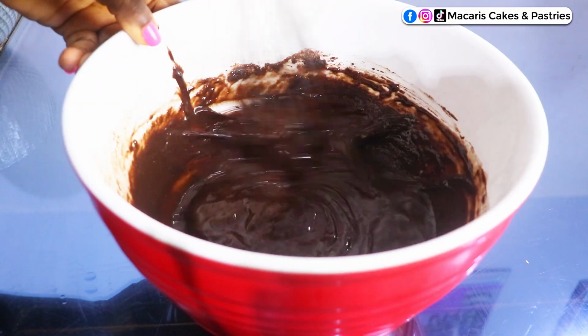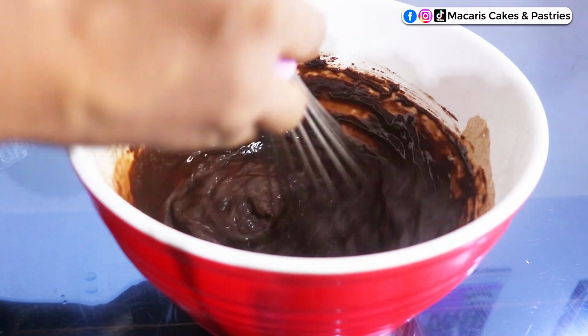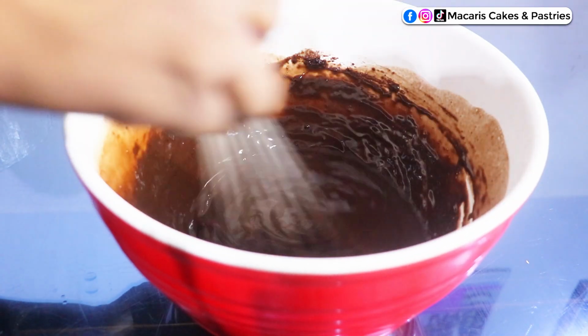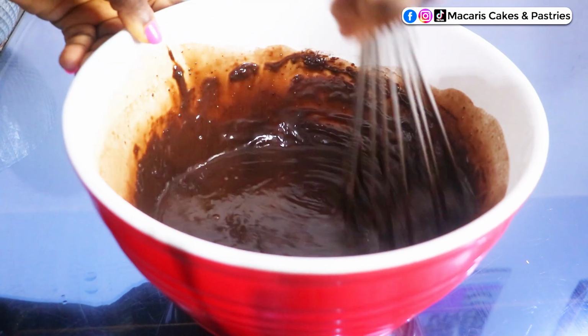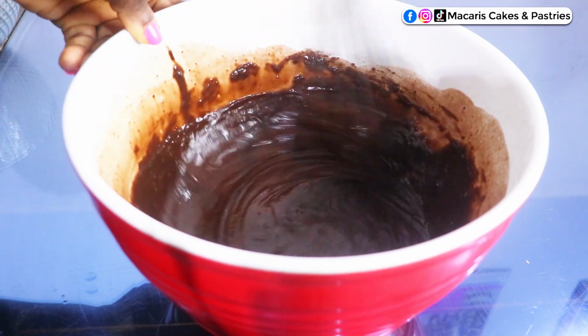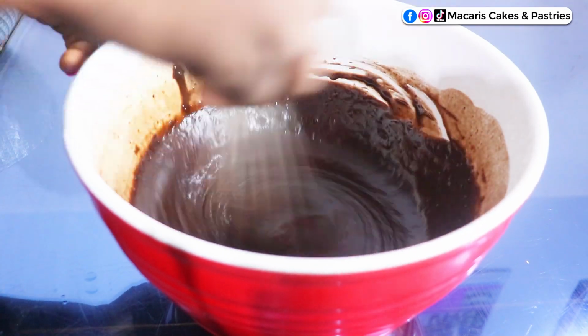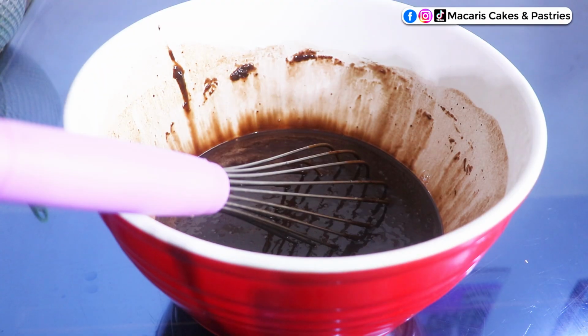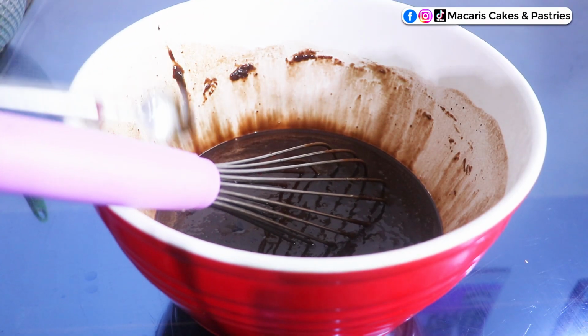I have just added my 1 cup of hot water to melt my compound chocolate. And mind you, if you're using chocolate, it has to be a compound chocolate. Don't just use any type of chocolate. This is very, very important. So I have added all the hot water or hot coffee, whatever, into my batter.